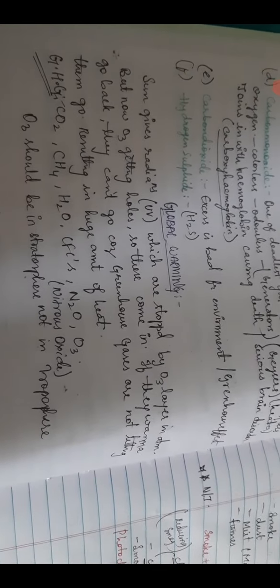Now coming to the topic global warming. The sun gives radiations, UV radiations will be given by the sun to our earth surface. But this ozone which is present in the stratosphere will not allow those UV rays to come inside the earth. But now, because of this pollution, the ozone layer is having holes. Because of that, all the UV radiations are coming inside the earth and they are causing irritation, cancers, etc.